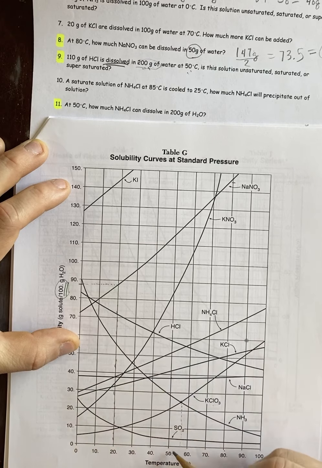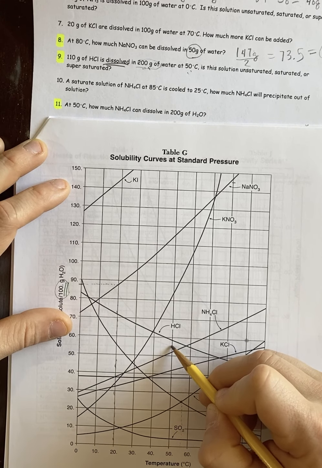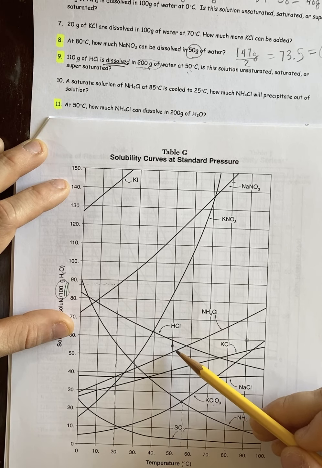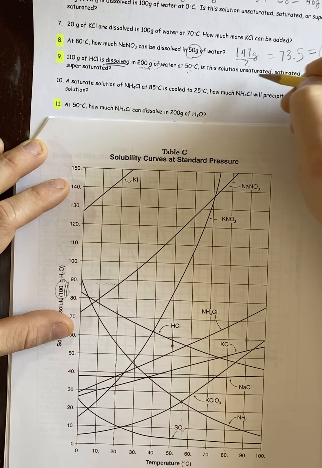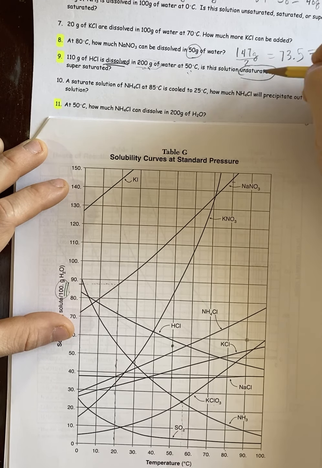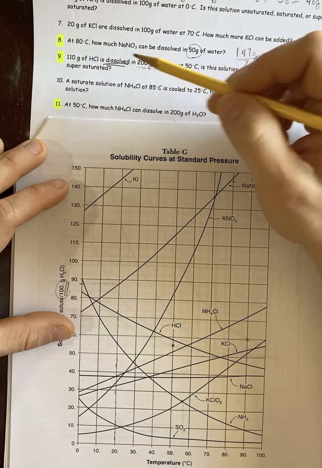So that puts me here, and I have a point that's roughly right there. So now for the HCl line, I am under it by a smidge, and that makes it unsaturated again. Okay, so that's how you do that one. That one, this part wasn't hard, it was making the conversion down.